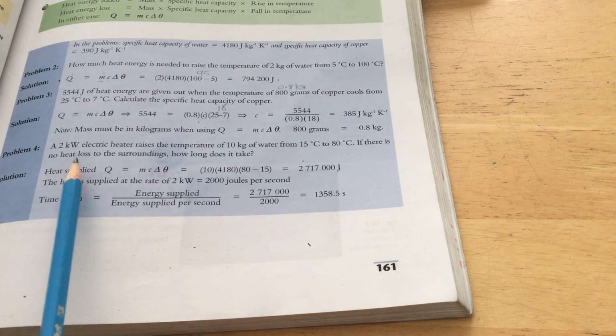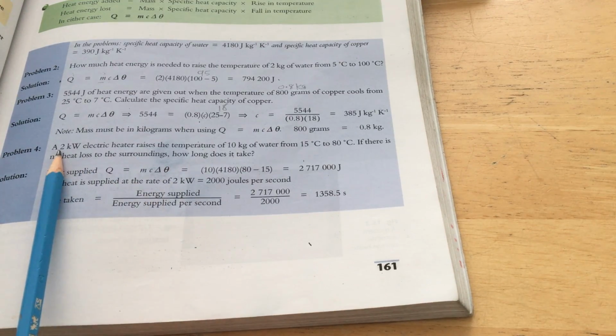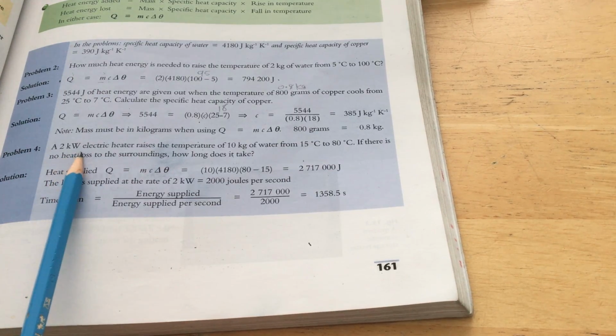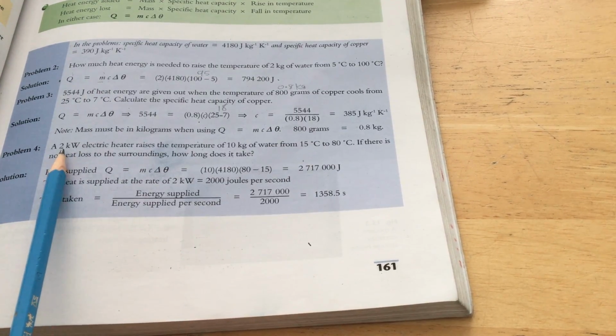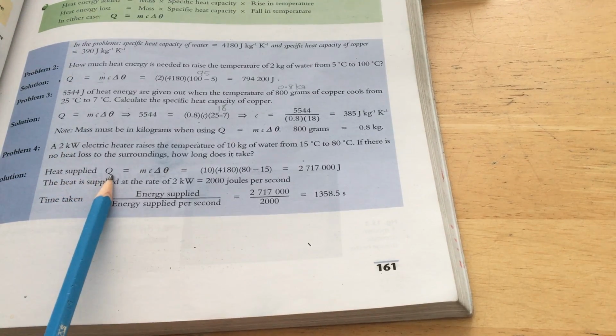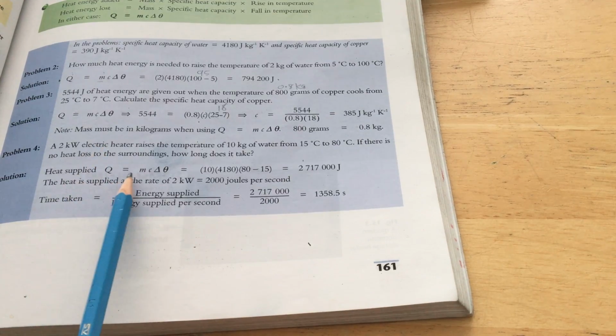So to do this question, you have to find out how much energy is required in total. And if you have a 2 kilowatt electric heater, that provides 2,000 joules of energy every second. So first of all, calculate the heat supplied, or how much heat energy is needed.